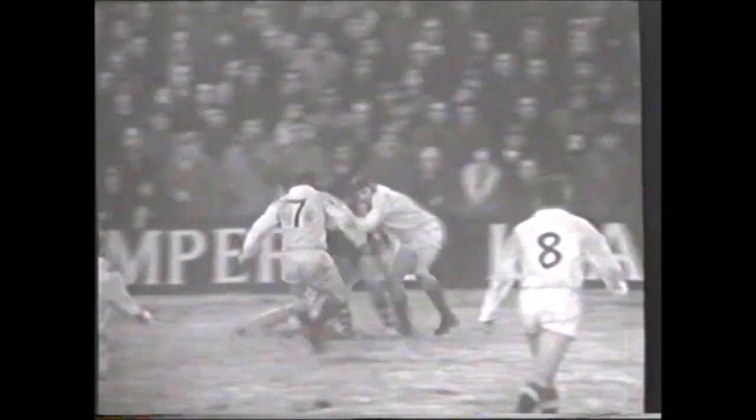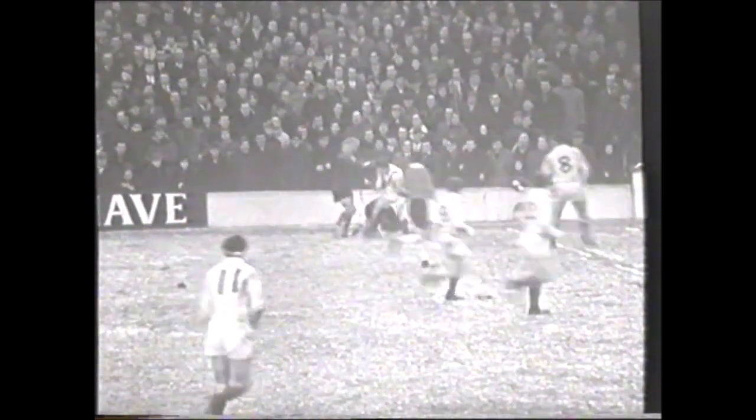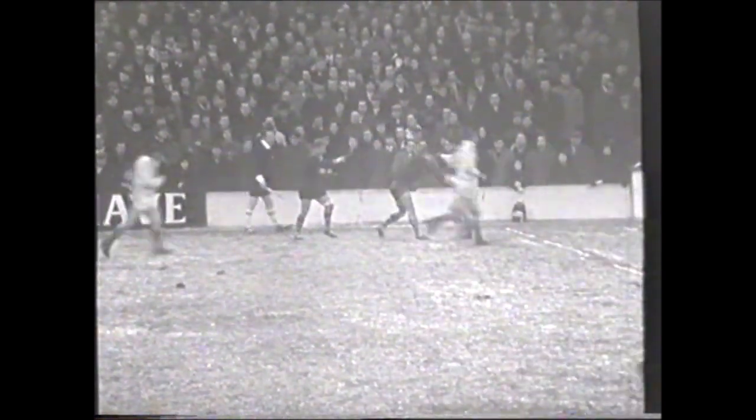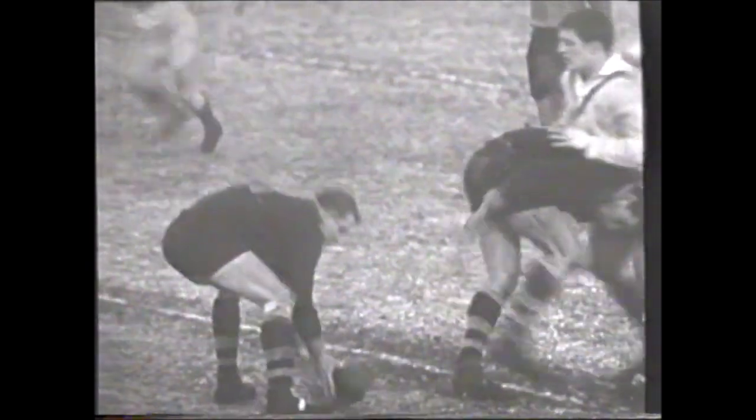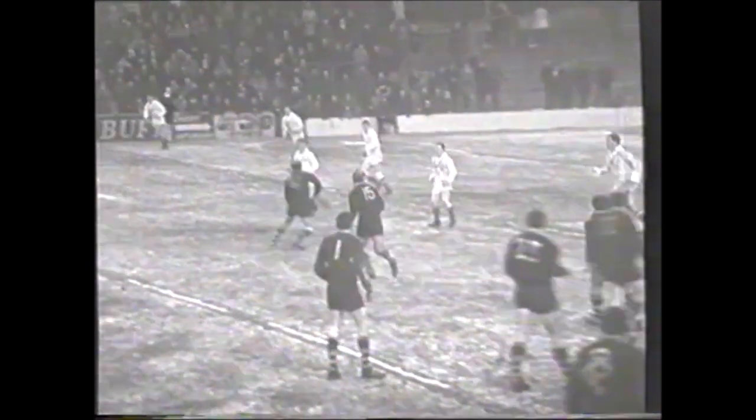So he's losing the ball. This is what Great Britain are doing, and it's proving their downfall and probably ending in disaster. 35 yards from the Great Britain line. Britain in a defensive position again.